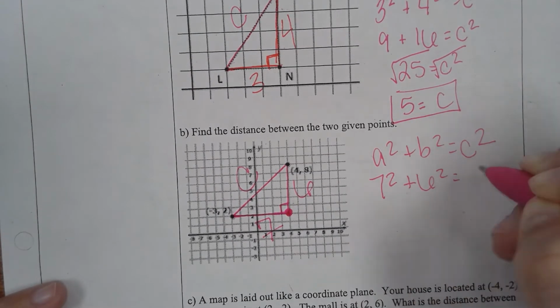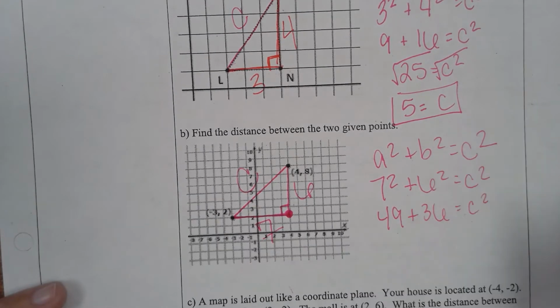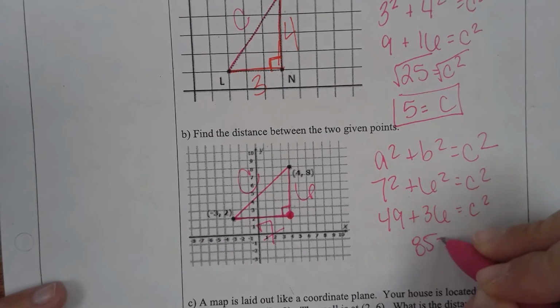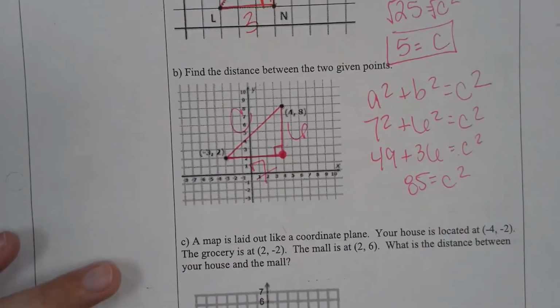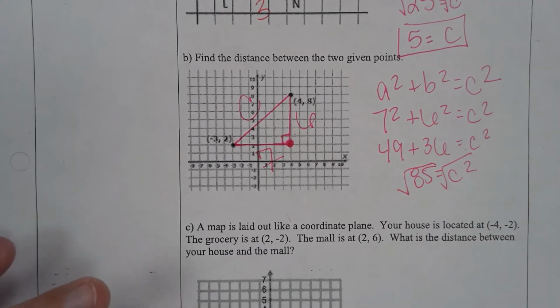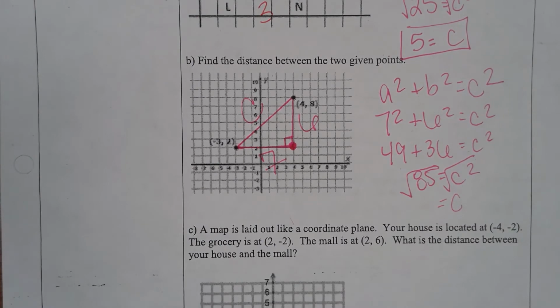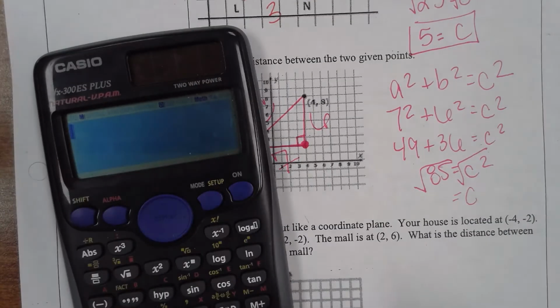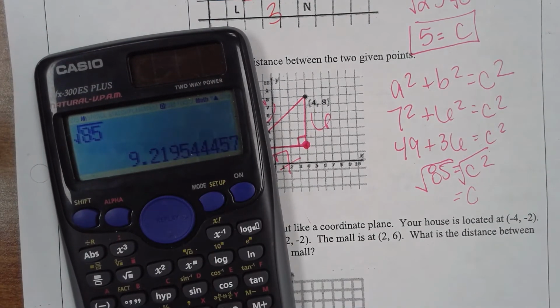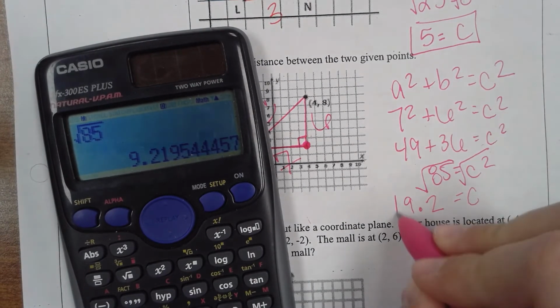So I'll do this pretty quickly. 49, 36. That gives me 85. And then last step to get c by itself, square root on both sides. So then the square root of 85 is, let me find my calculator. And it's a long decimal, so we can just round it to the nearest tenth. So I can round it to 9.2.